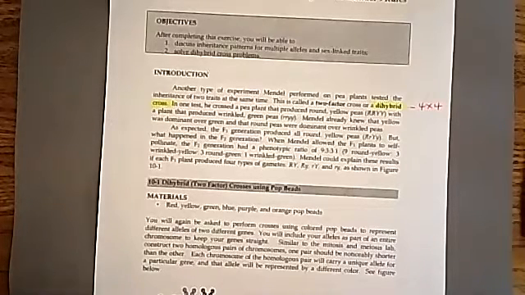In one test, he crossed a pea plant that produced round yellow peas, capital R, capital R, capital Y, capital Y, with a plant that produced wrinkled green peas. So it's lowercase r, lowercase r, lowercase y, lowercase y. Mendel already knew that yellow was dominant over green and that round peas were dominant over wrinkled peas. As expected, the F1 generation produced all round yellow peas, heterozygous for both the R gene and the Y gene. But what happened in the F2 generation?